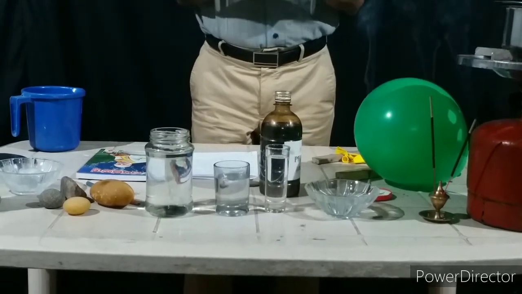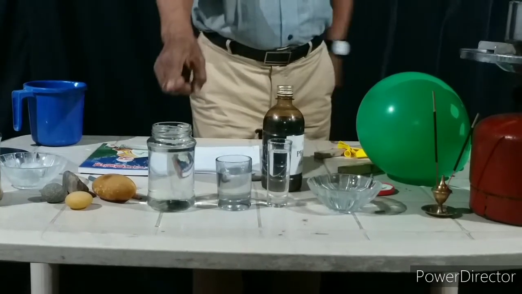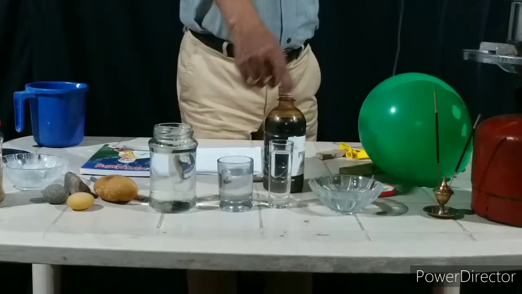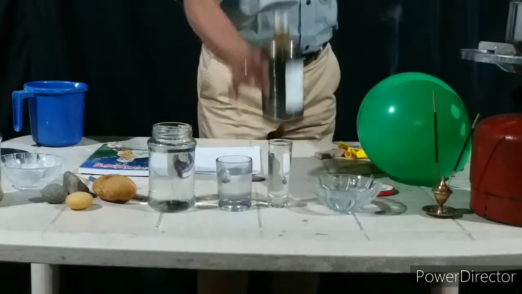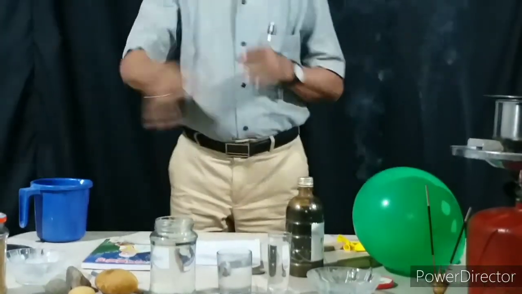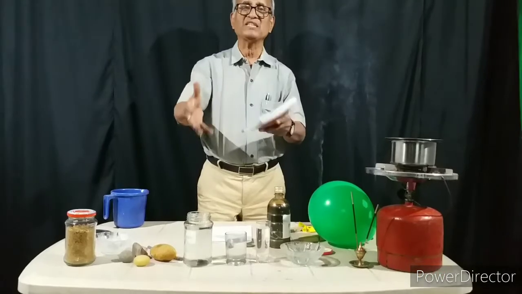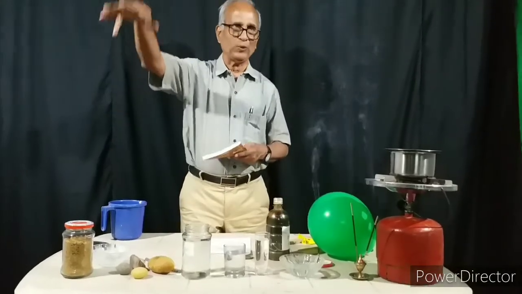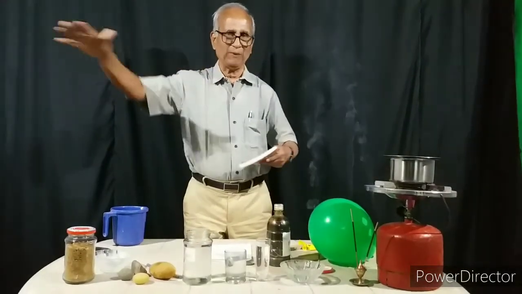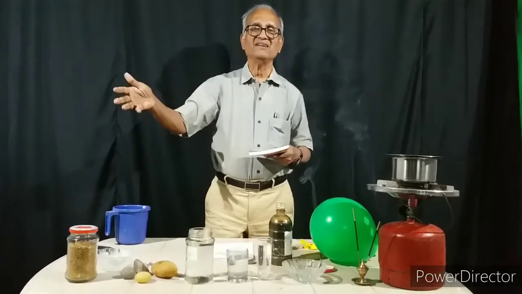In order to keep water, you need a container. This bottle, this glass, this narrow glass, this bowl, all these are containers. To keep solids, you don't need a container. If you have bricks with you, you can keep one brick over the other. You can make a heap out of it. Or soil.